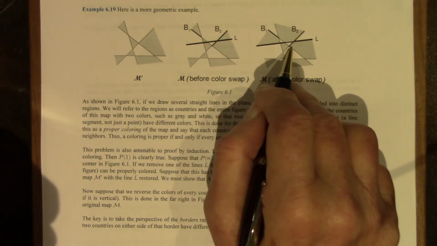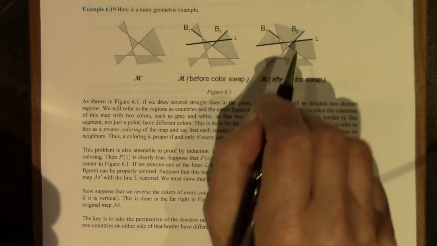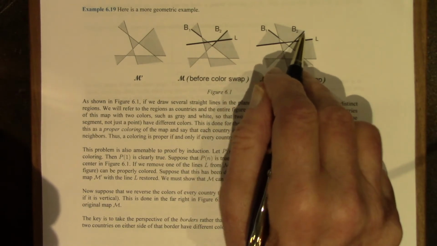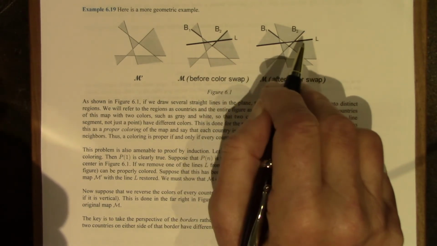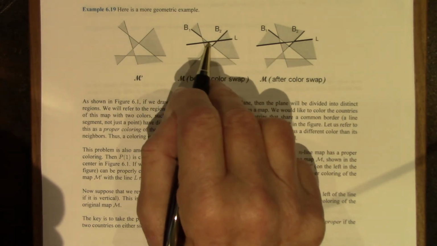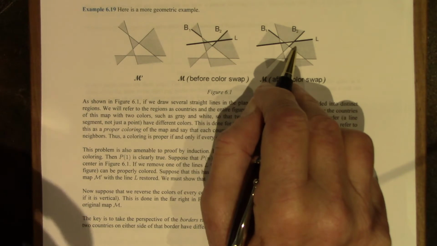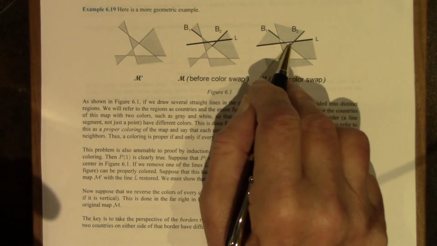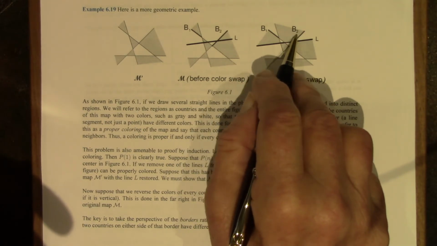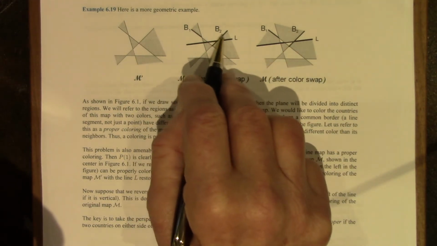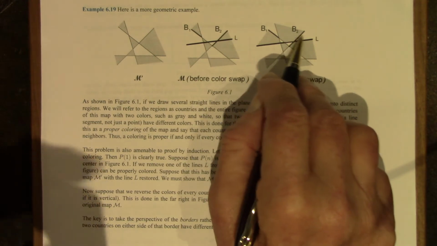This border B2 that cuts through L has a piece above and a piece below. The piece below, there's been no change in the countries' colors, and so they're still opposite colors. The piece above used to be opposite colored on both sides, and still is, it's just that they're reversed.